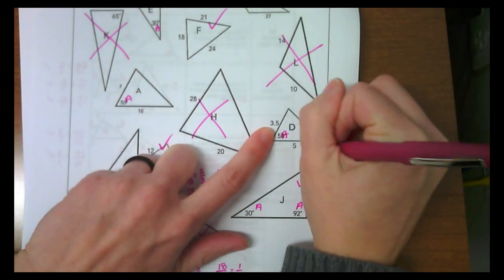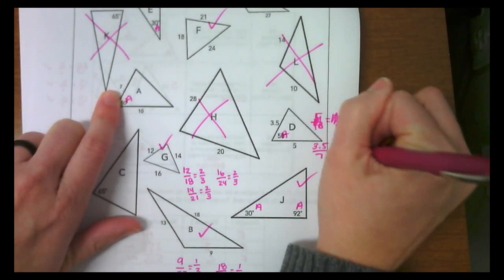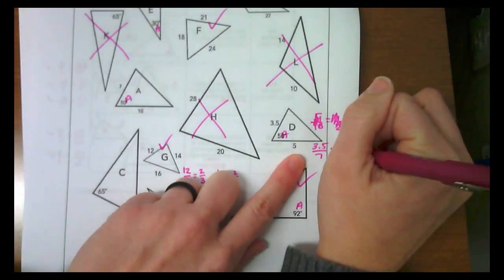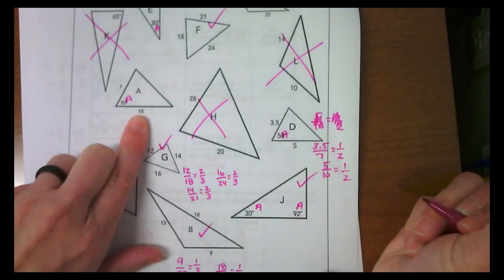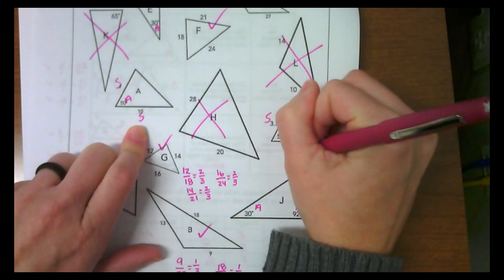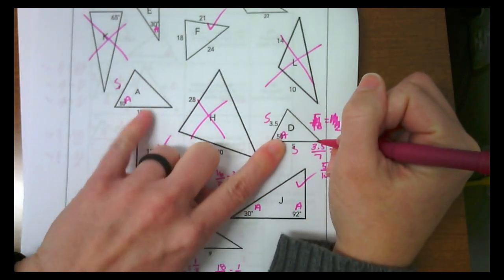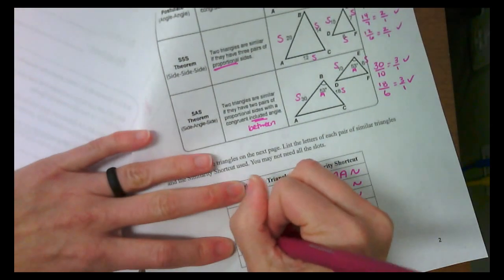Short side would be 3.5 to short side would be 7, which is 1/2. And then long side to long side is 1/2. So this is going to be side, angle, side because this angle is in the middle. So A and D are side, angle, side.